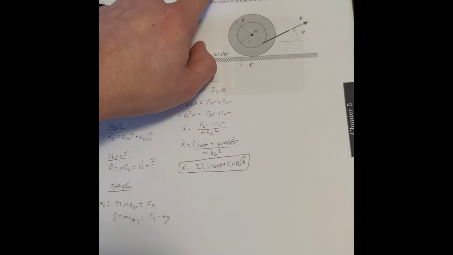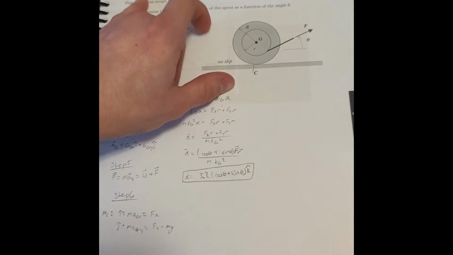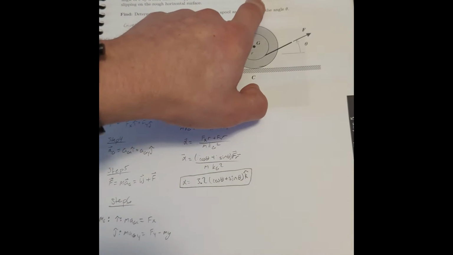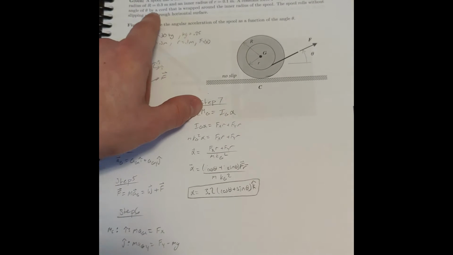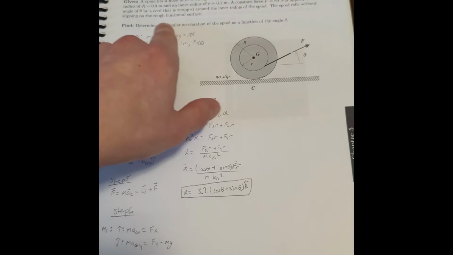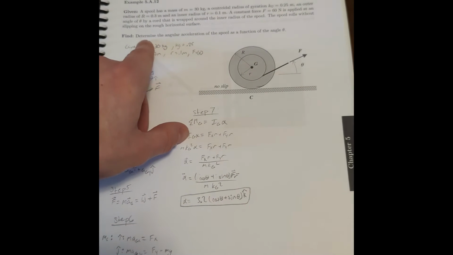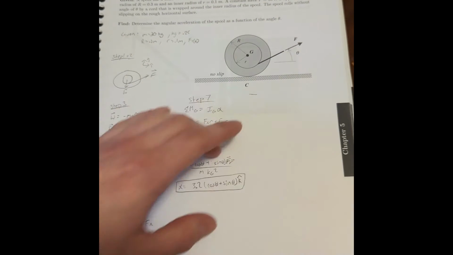A spool of mass m, a centroidal radius of gyration, an outer radius, and an inner radius. Okay, that's in the picture here. We have a constant force applied to the smaller radius at an angle of theta that changes over time. The spool rolls without slipping on the rough horizontal surface. Now we need to determine the angular velocity in terms of theta.